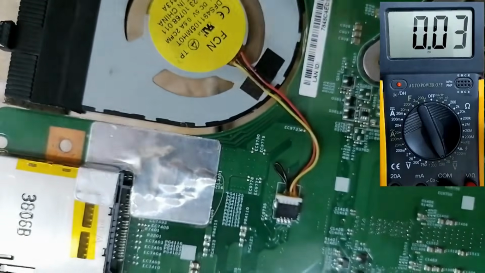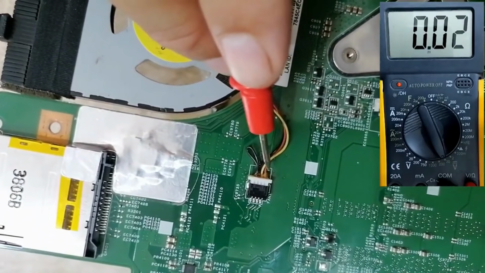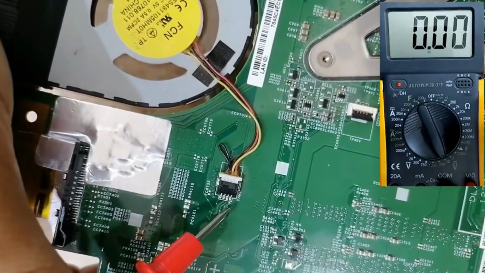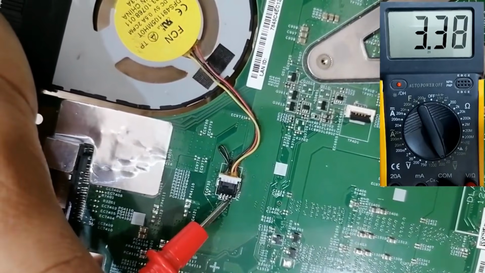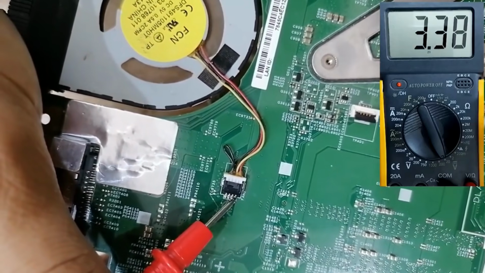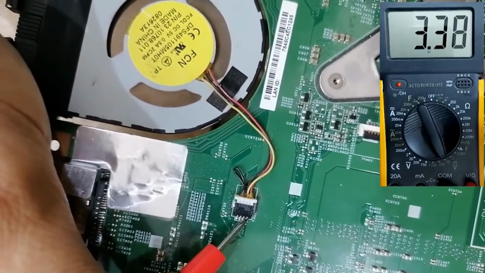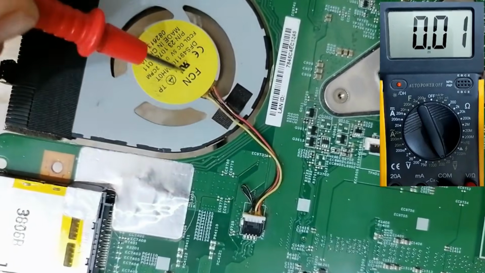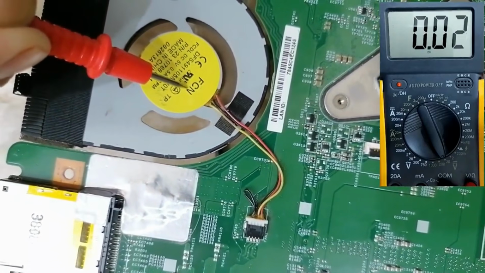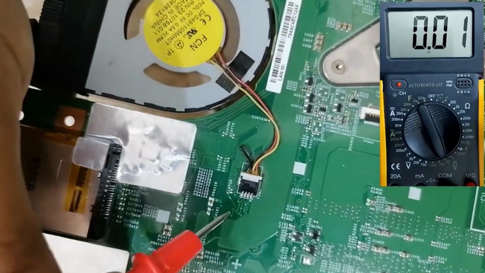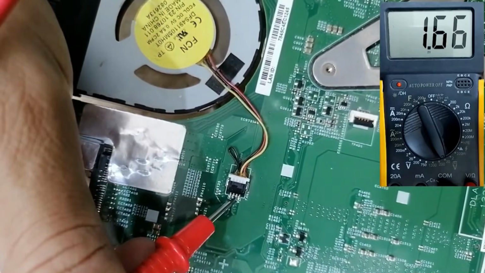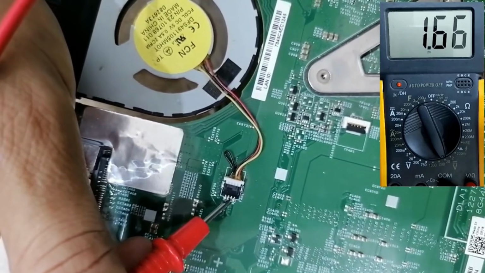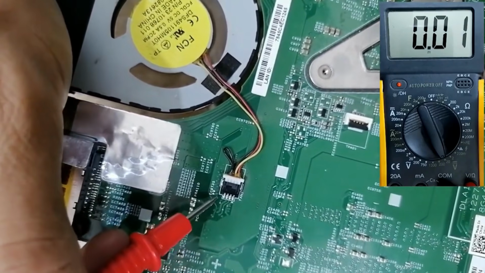So for the fan, as you can see here, always the red probe is for the working voltage. For this fan, we have to find about 3.3 volt or 5 volt, depending on the speed of the fan. We have 3.3 volt, but it could be increased to 5 volts if the processor is overheated. And this yellow cable here is the control signal for the fan. If the CPU heat is increased, the voltage here also will be increased. So if we check this pin here, we have 1.6, but it could be 2 volt, it could be 2.5 volts if the heat of the processor is increased. And then we have the ground here.